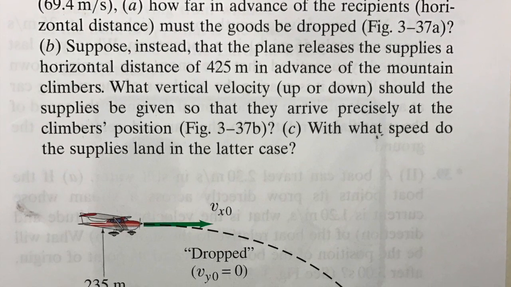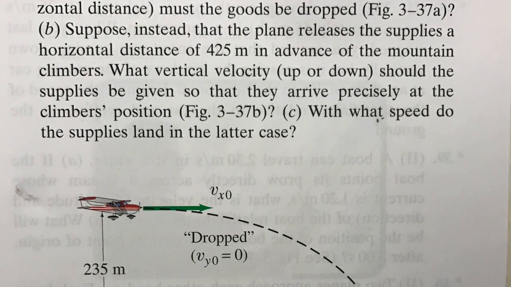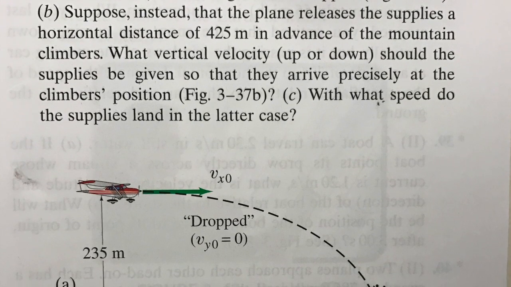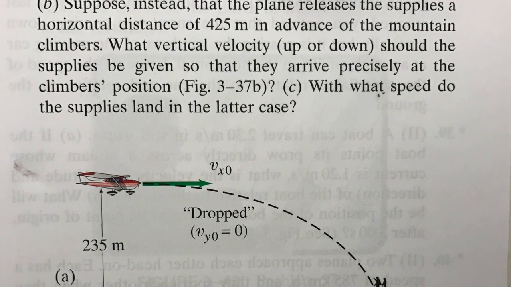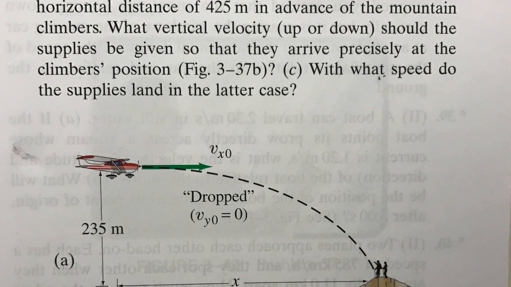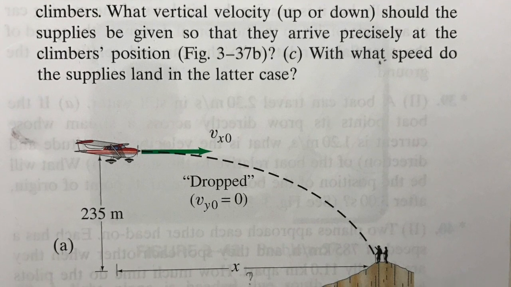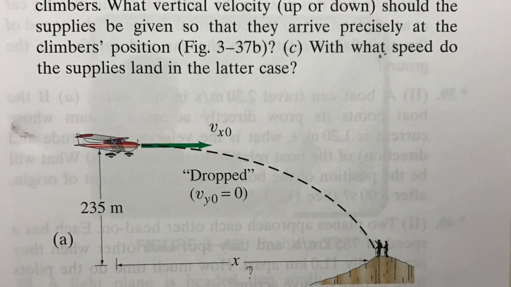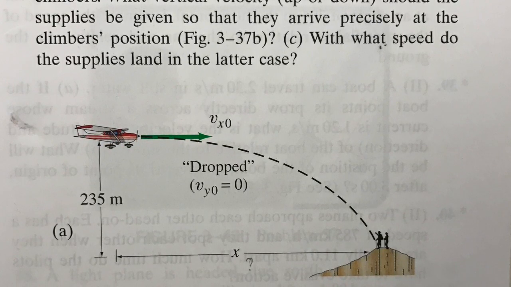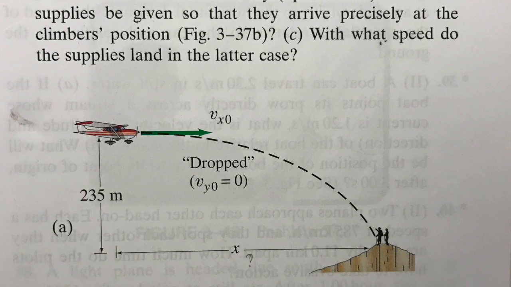B. Suppose, instead, that the plane releases the supplies a horizontal distance of 425 meters in advance of the mountain climbers. What vertical velocity, up or down, should the supplies be given so that they arrive precisely at the climber's position? C. With what speed do the supplies land in the latter case?